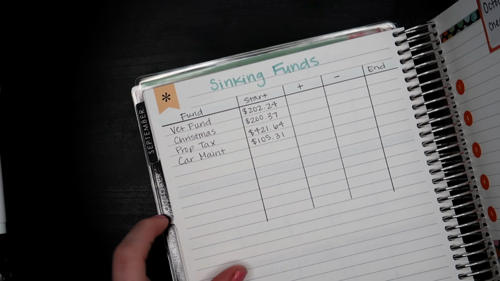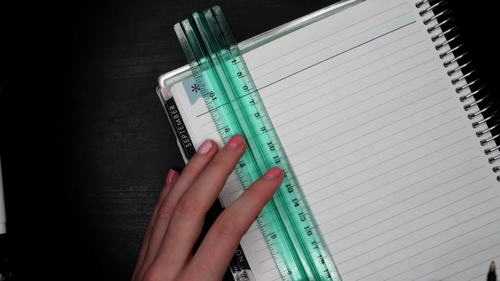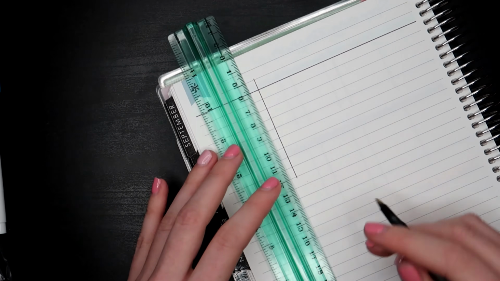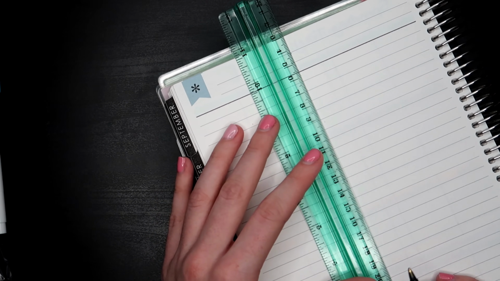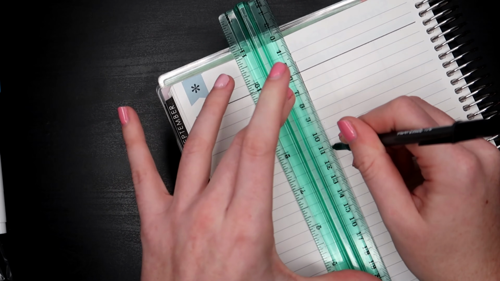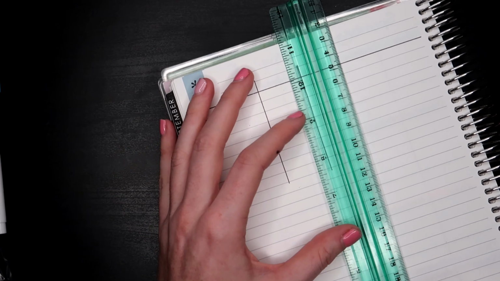So I need 4 lines. Alright. So let's do right here. I don't know how many lines I need. I didn't count that. That's okay. Wow, that's not straight. That's alright.